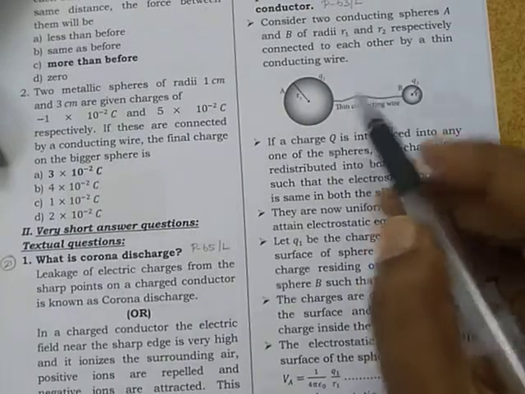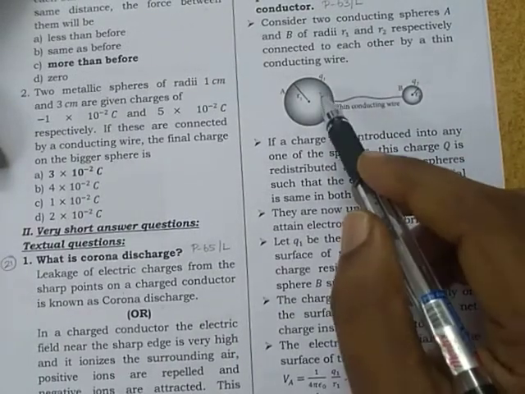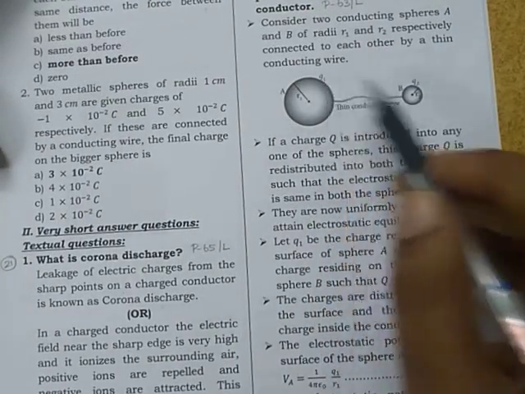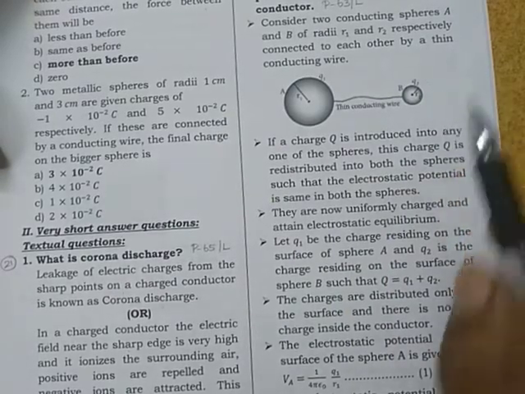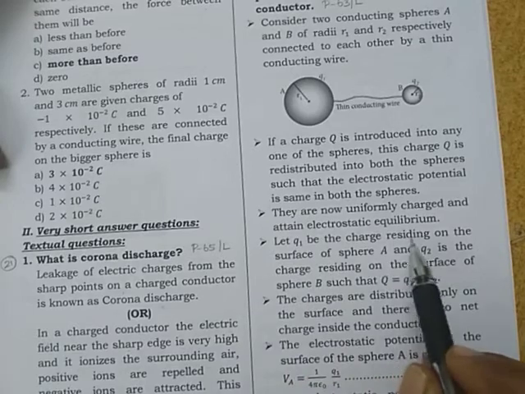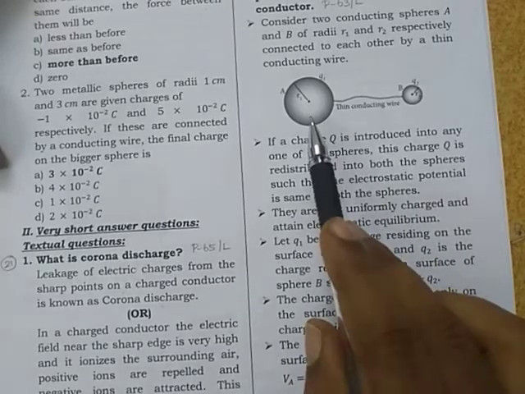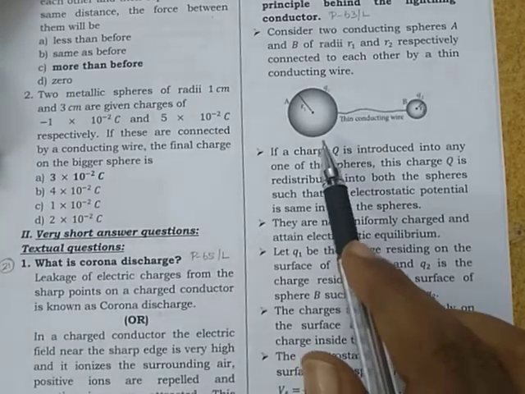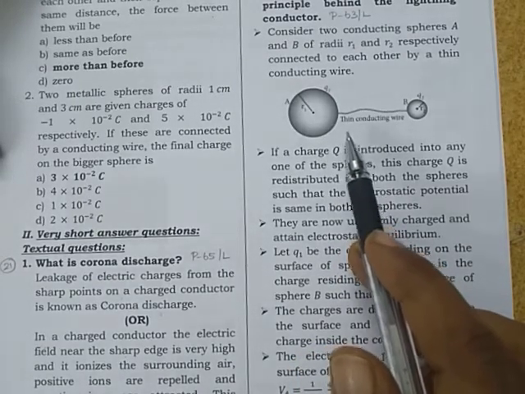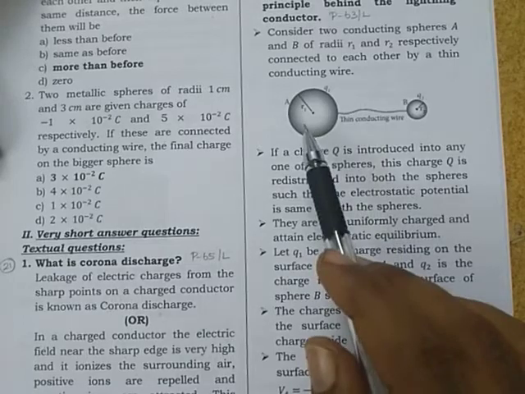After introducing the charge Q, the charge on sphere A will be Q1 and on sphere B will be Q2. Q1 is the charge residing on the surface of the sphere. We already studied in the properties of a conductor at electrostatic equilibrium that the net charge inside the conductor will be zero.